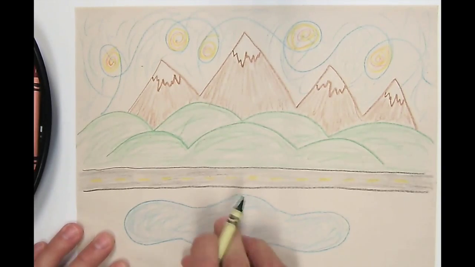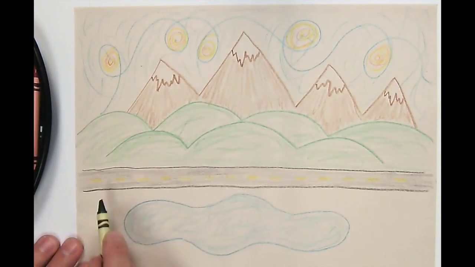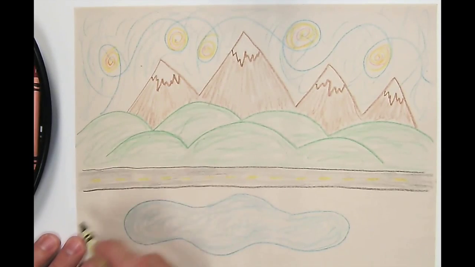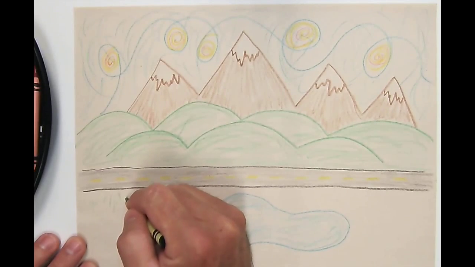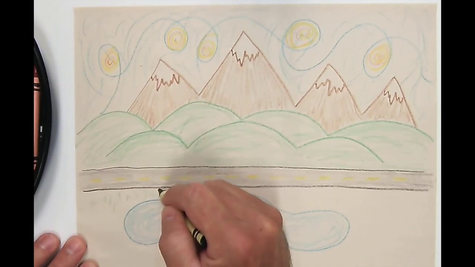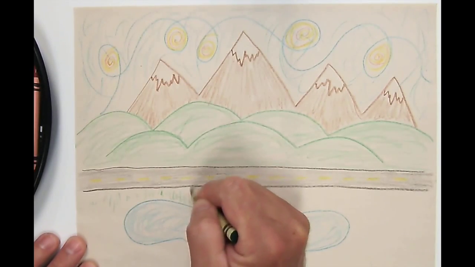And here in the very front, let's add some grass. We can shade in, but we can also do lots of jagged lines to give the impression that the grass is growing up.